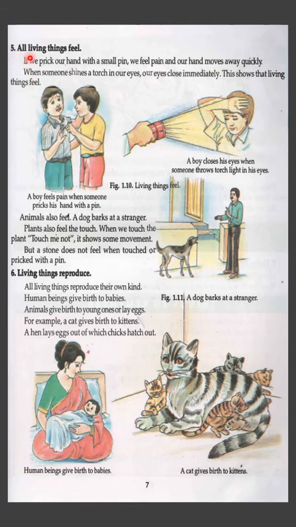The fifth feature is: all living things feel. If we prick our hand with a small pin, we feel pain and our hand moves away quickly. When someone shines a torch in our eyes, they close immediately. This shows that living things feel. Animals also feel. A dog barks at a stranger. Plants also feel the touch. When we touch the plant, touch-me-not, it shows some movement. But a stone does not feel when touched or pricked with a pin.